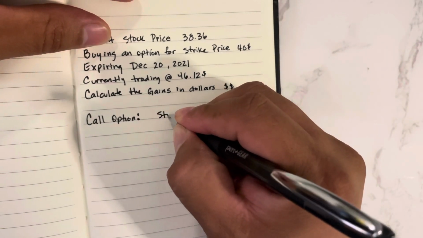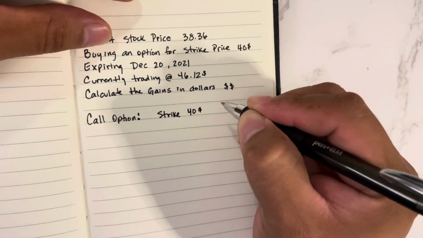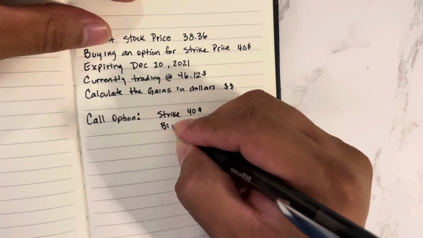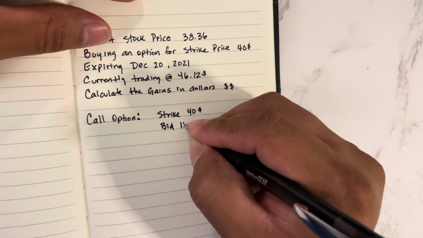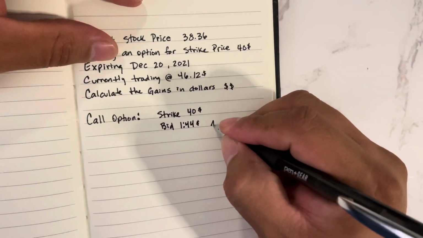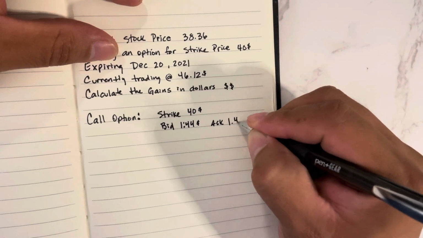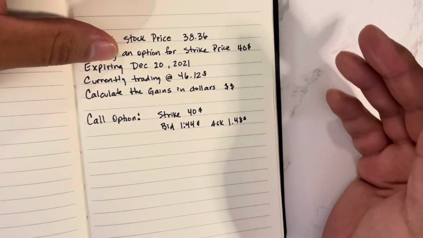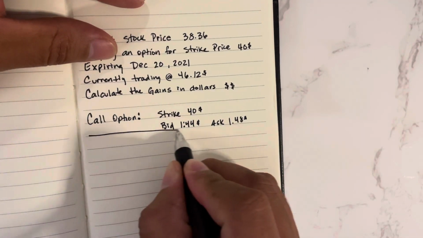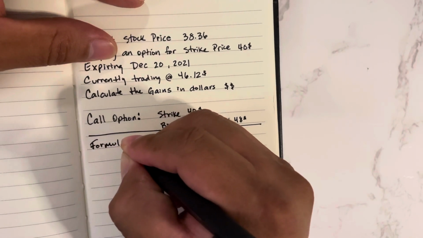Strike price is going to be $40. This is going to be our value. We're going to write out a little legend, and we're going to do some good algebra here. Okay, so our strike price is $40. Our bid is $1.44, and when you are buying these options and calculating, you're going with the higher price, the ask, and selling will always be at the lowest, the bid. So our bid is 1.44, ask is 1.48.